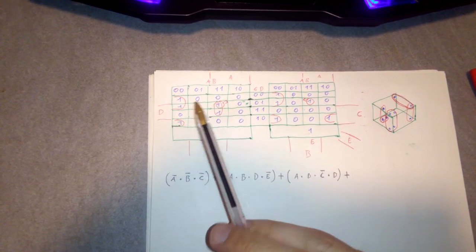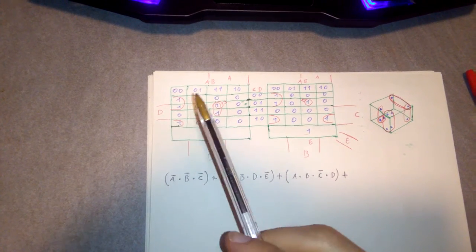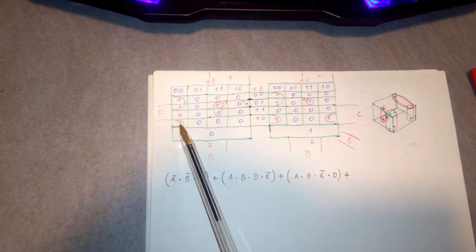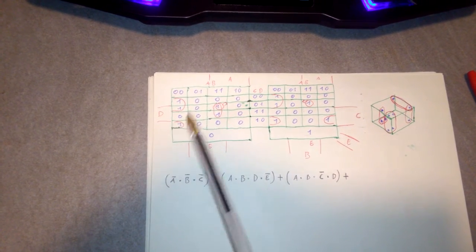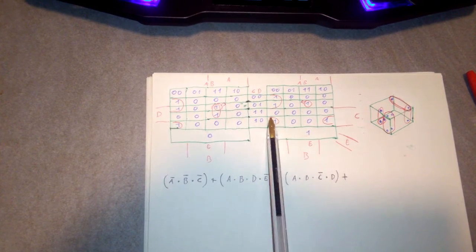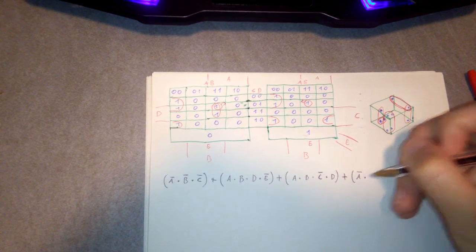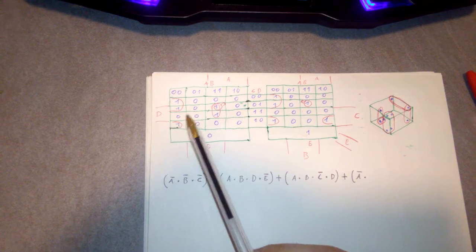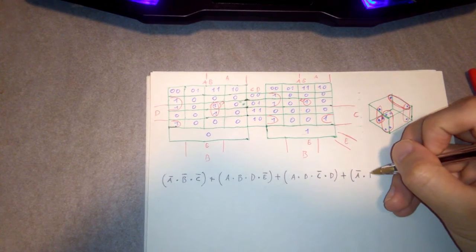Now we're going to move to the last but one group, which is the group between this bottom plane and this top plane. So this group of two. It's actually completely outside of A, so we're going to have A naught times. It's completely outside of B, so we're going to have B naught.